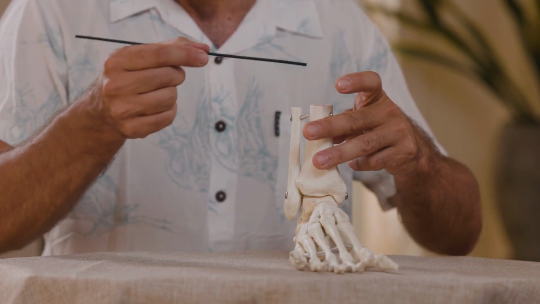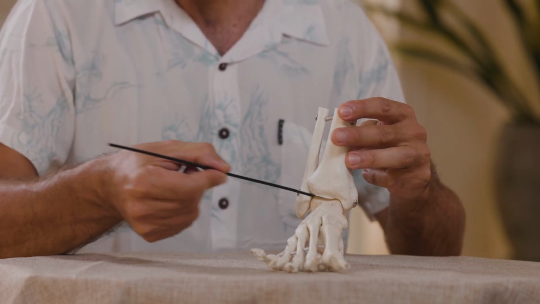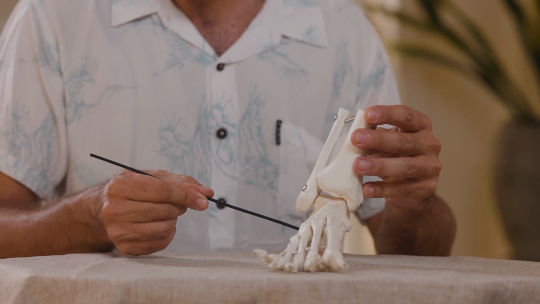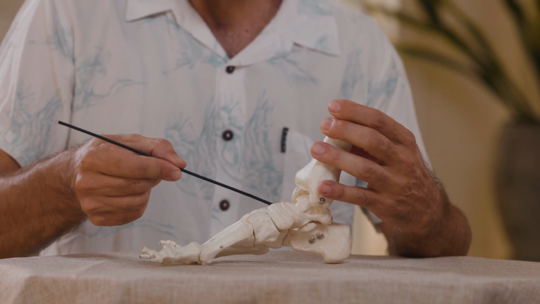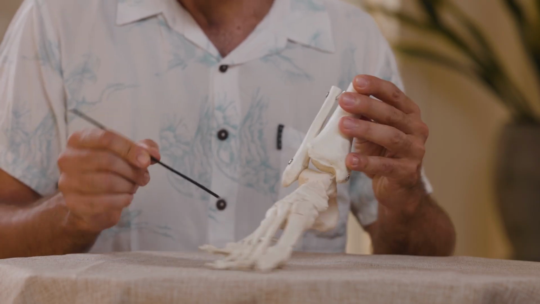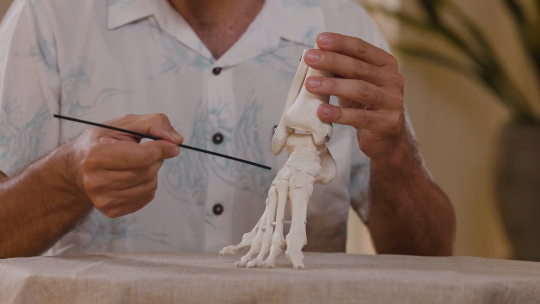So we have the tibia, the fibula, the talus hiding inside your ankle, the calcaneus, and then we have navicular, the top part of the forefoot, and your cuboid. Here we have three little bad boys.